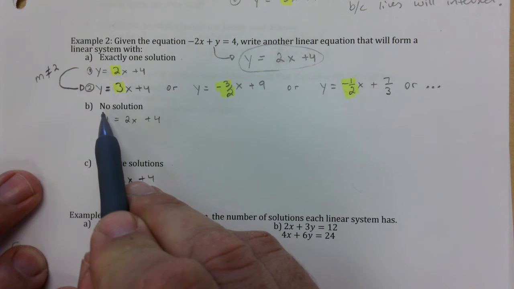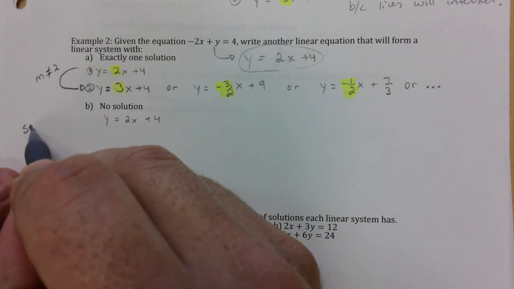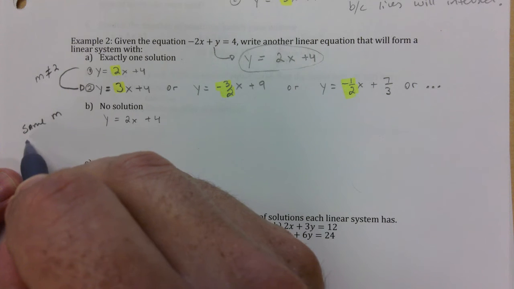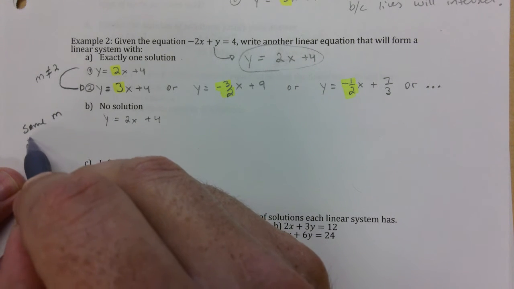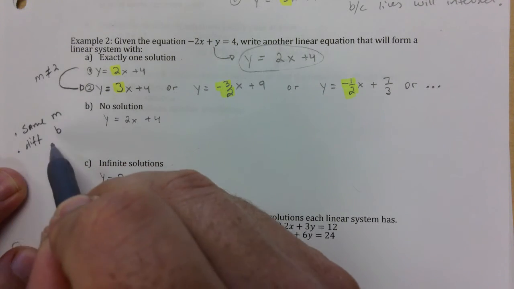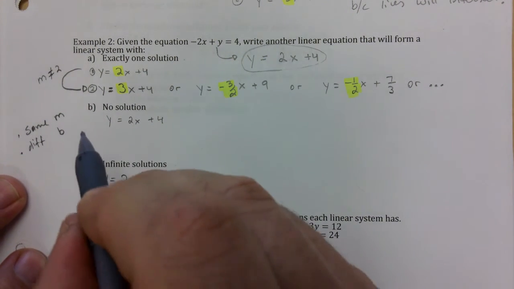And then you want no solution. So same slope, different b, right? That's how you're going to create your no solution system.